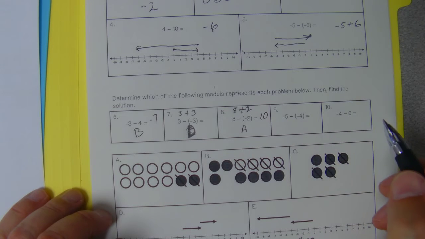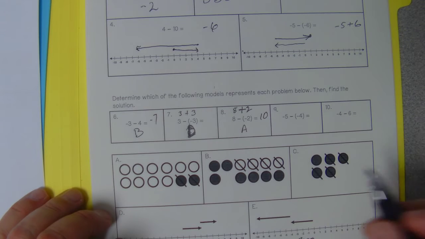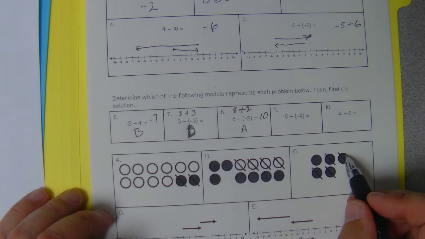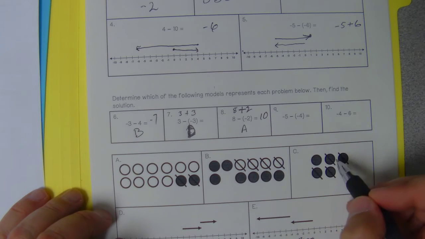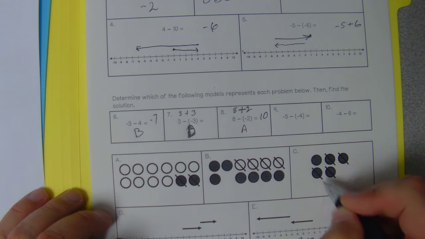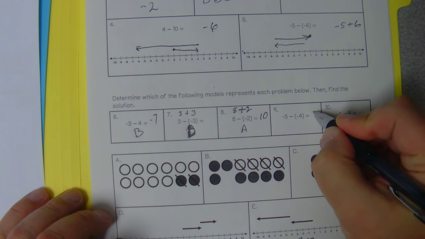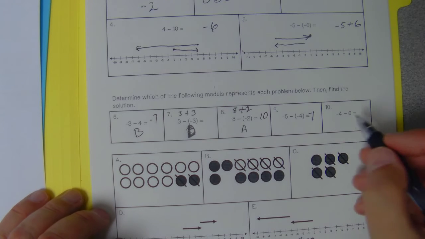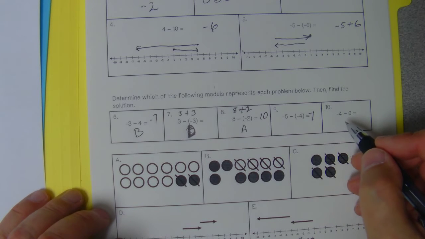-5. -5. -5. And you subtract out, or cross out, 4 of them. 1, 2, 3, 4, and you end up with -1. -4.